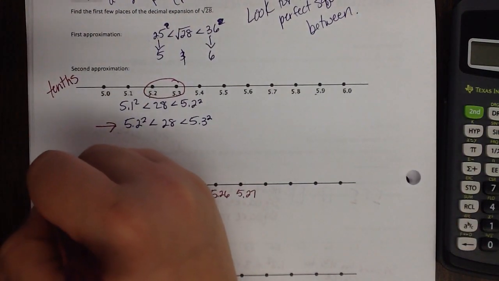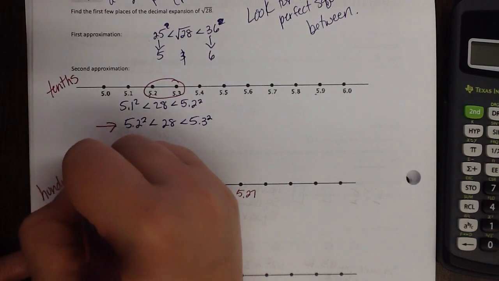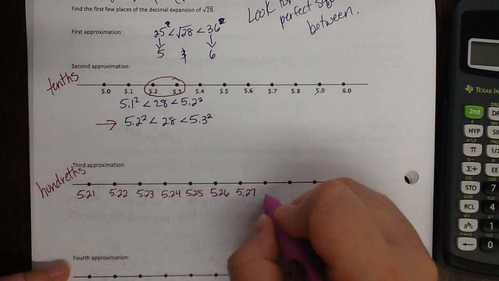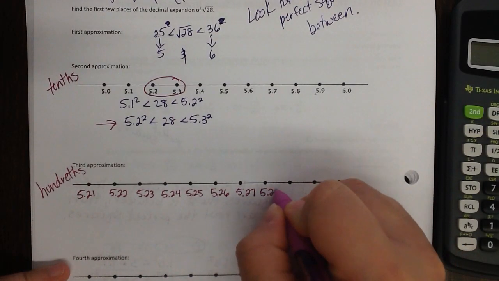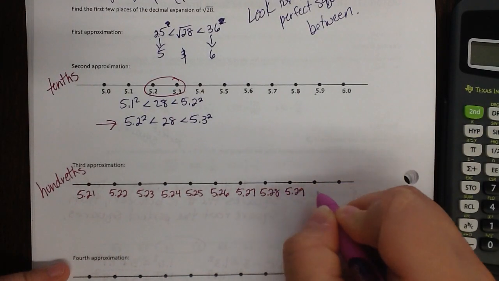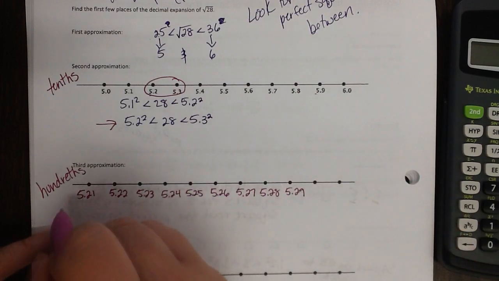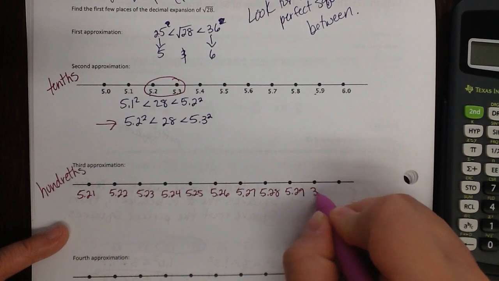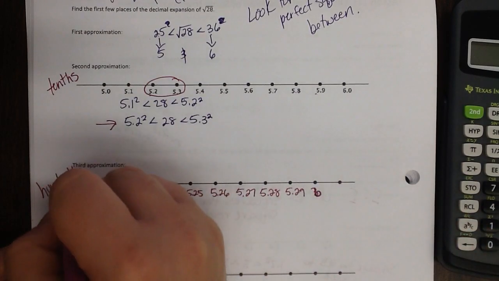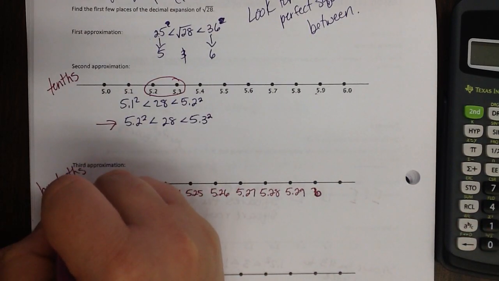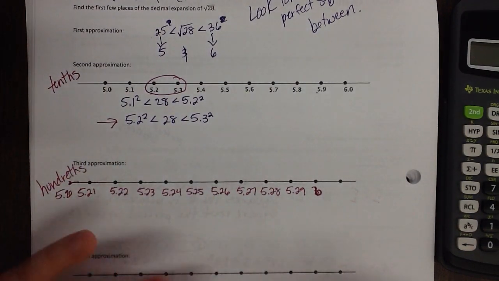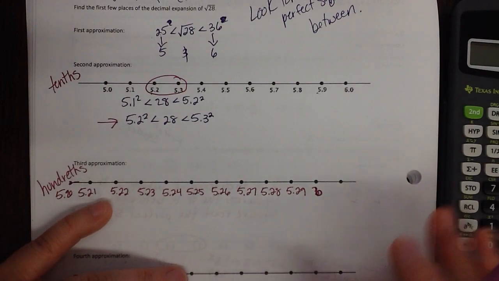This is hundredths. 5.28, 5.29. Oh, I guess this would be 5.30 at the end. I'll fix it.